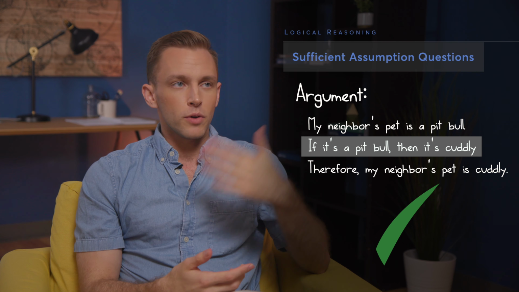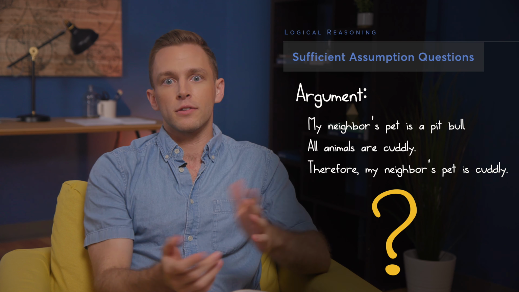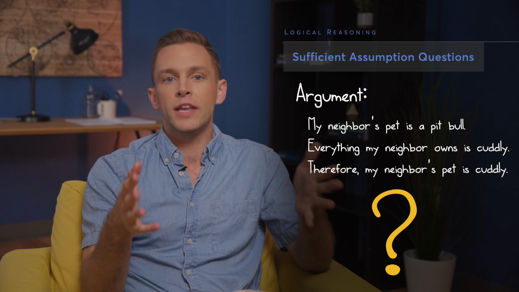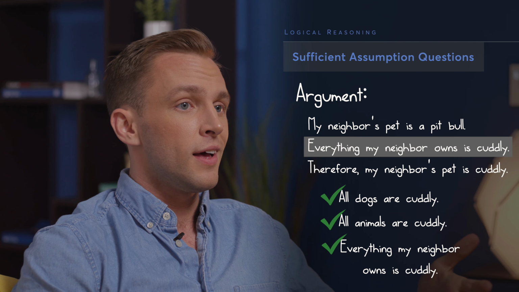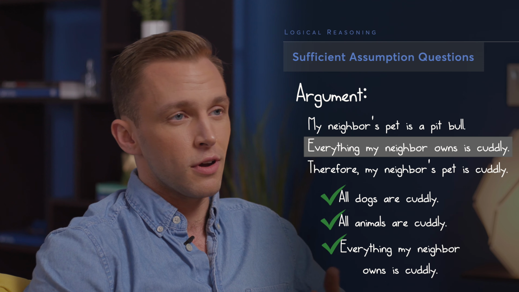bull. But what if we learned that all dogs are cuddly, or all animals are cuddly, or everything my neighbor owns is cuddly? These statements would all be sufficient assumptions because if you added any one of them to the argument, the conclusion would have to follow. It's also good to notice that these are much broader than the argument really needs, but that's totally fine. It's okay for the right answer to a sufficient assumption question to be overkill. As long as the statement guarantees the conclusion of the argument, we're good. It's still a sufficient assumption.